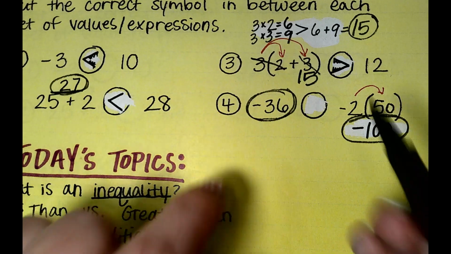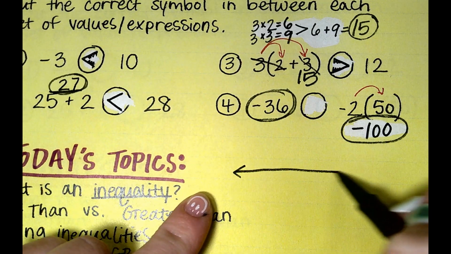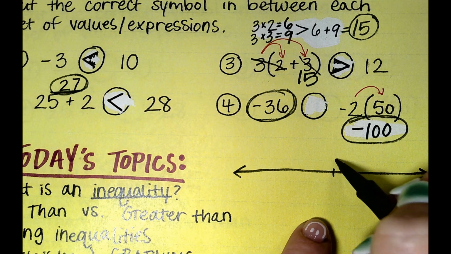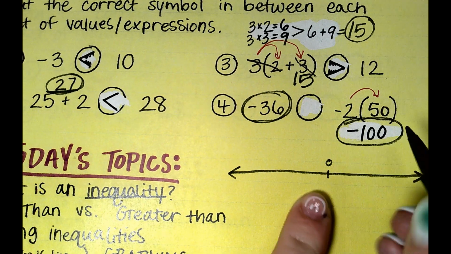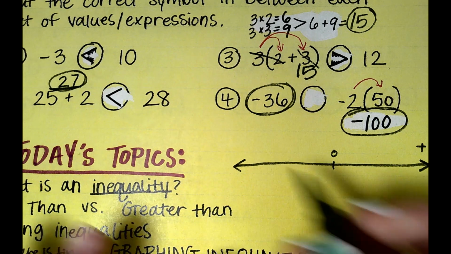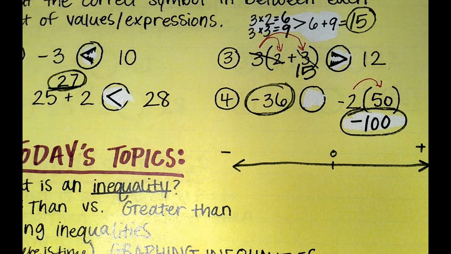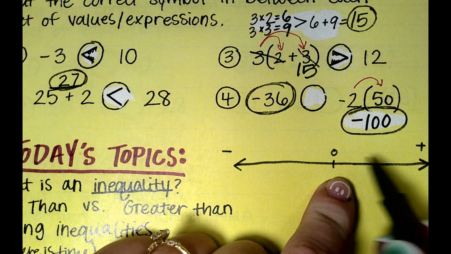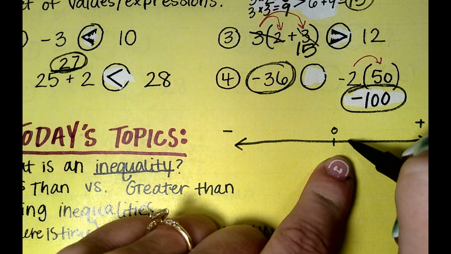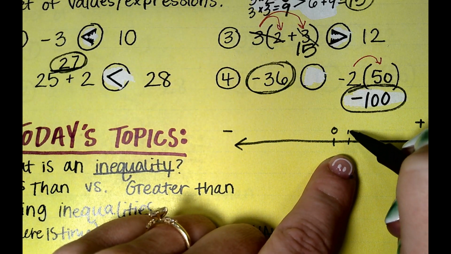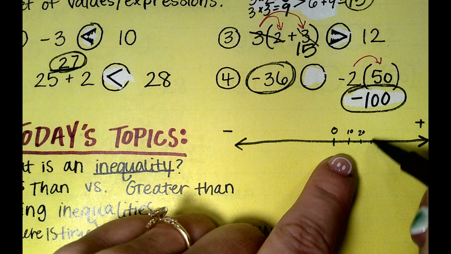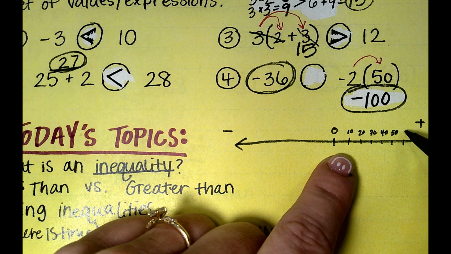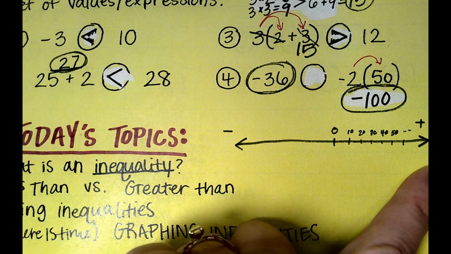So how about we put them on a number line? And let's think about it. So here's 0. My positive numbers are this way. My negative are this way. And we know that positive numbers, we go, I'll put by tens, 10, 20, 30, 40, 50, dot, dot, dot, and it keeps going.